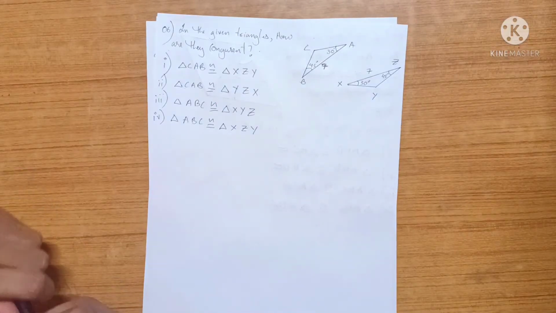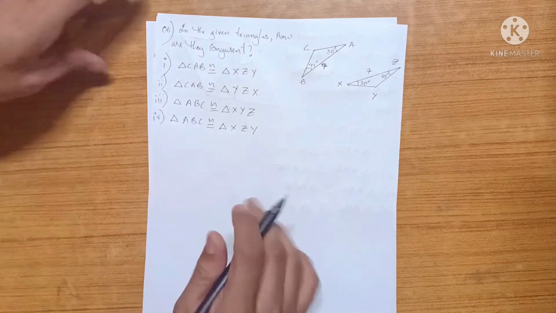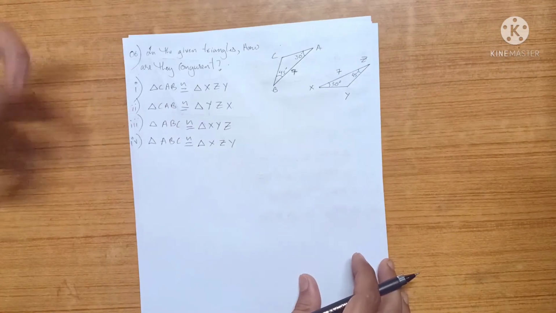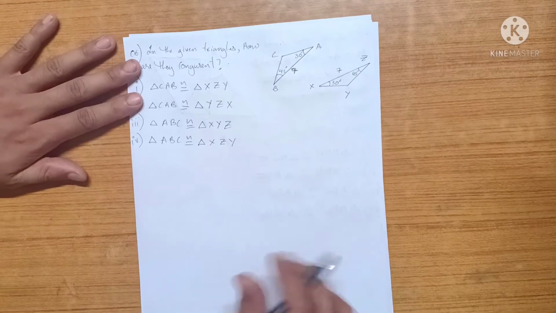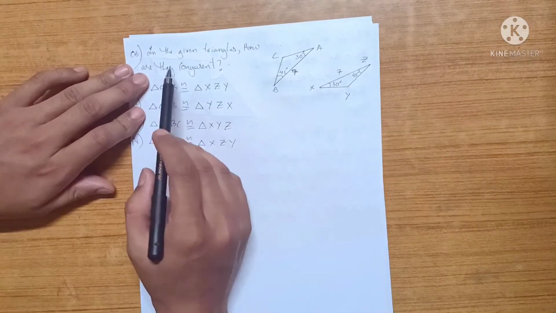Okay, so let's continue 7.1 extra questions, multiple choice. The last time I gave you 5 questions, so today we'll do 2 more questions and then we'll move on to the next exercise. Got it? So this one's a little bit easy.